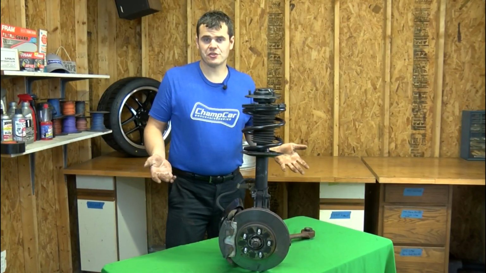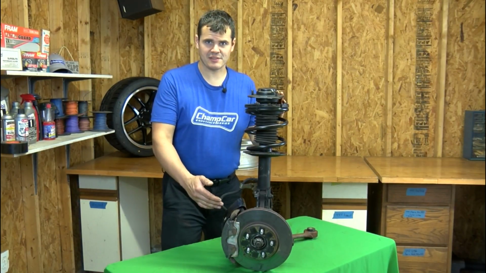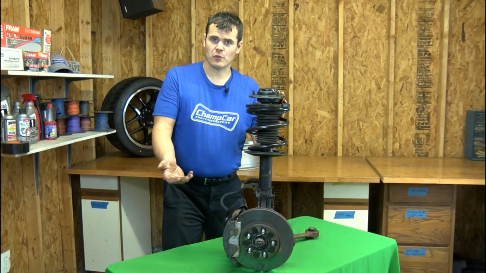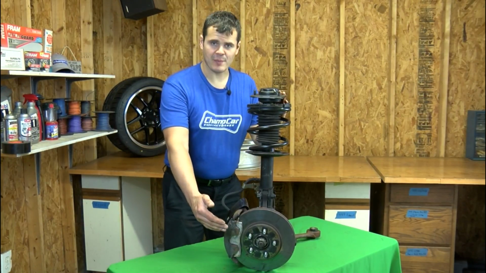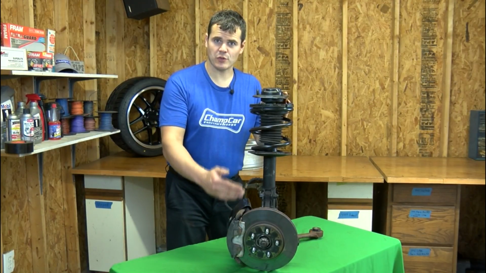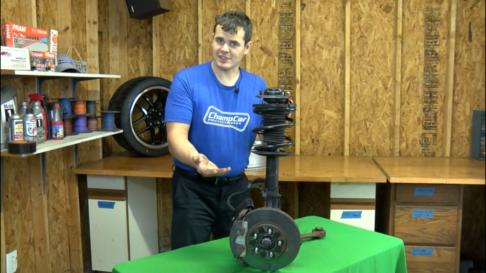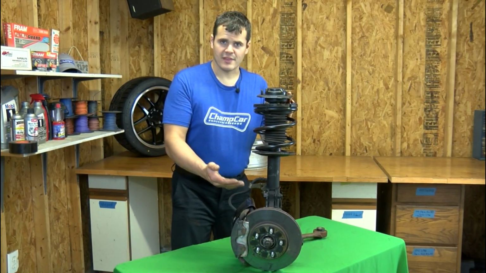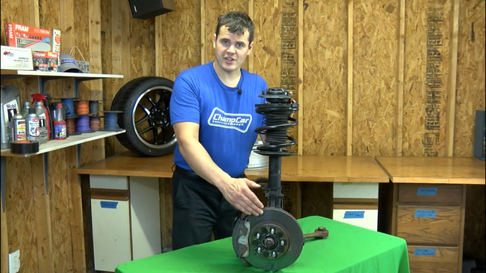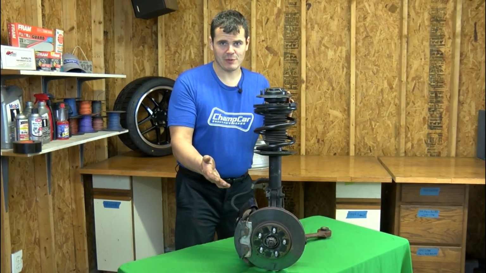So how do you change your scrub or your trail? Well, if your scrub is excessive, you may want to re-examine your wheel and tire package and try to buy a wheel that has the correct back spacing to get the center line of the wheel closer to where it was from the factory. Changing trail is a little more difficult. That will probably require a knuckle change and a control arm change, both of which are going to be expensive and require a lot of points.